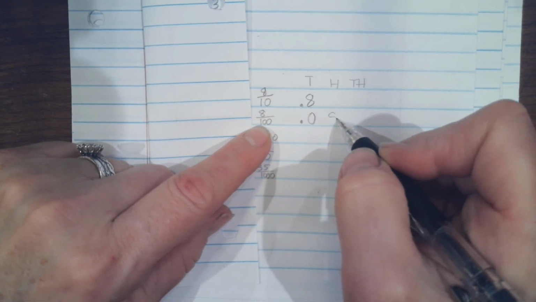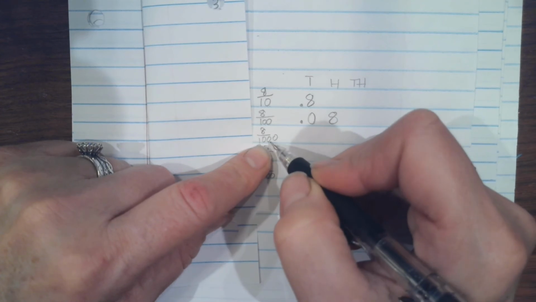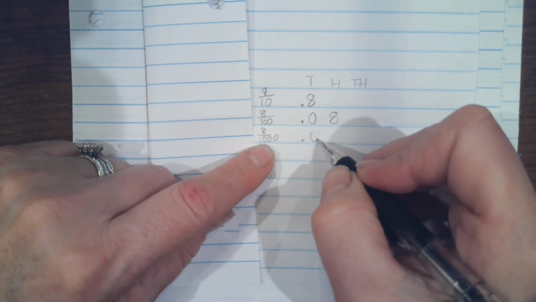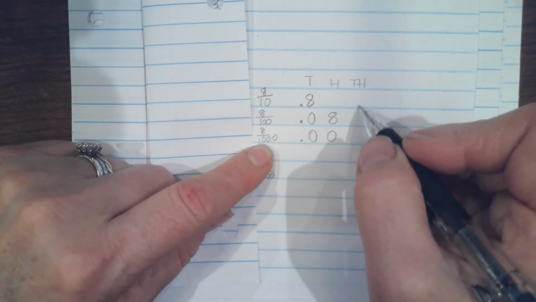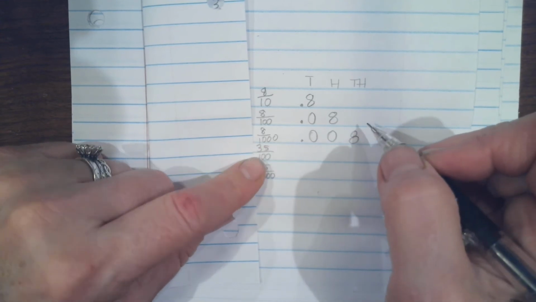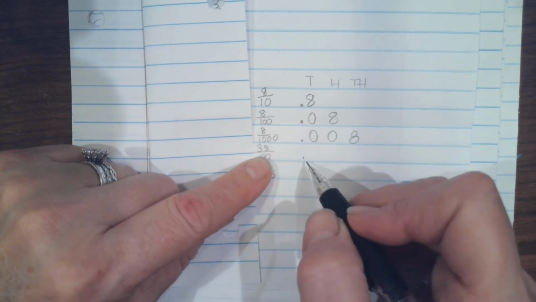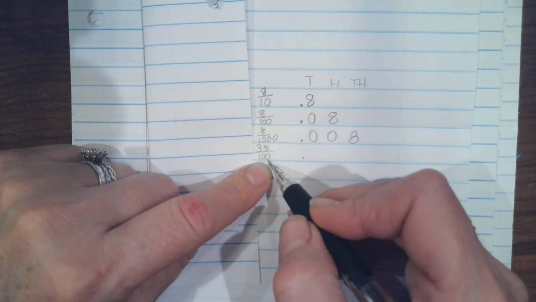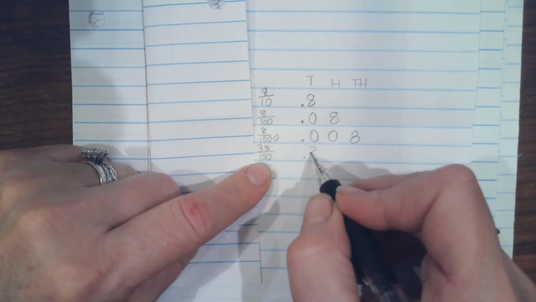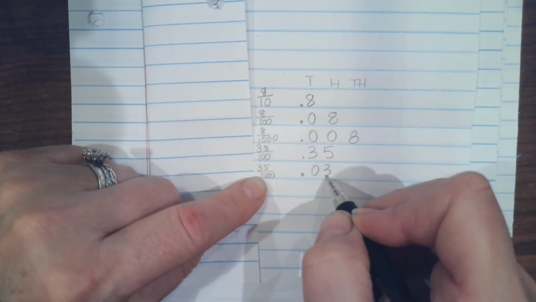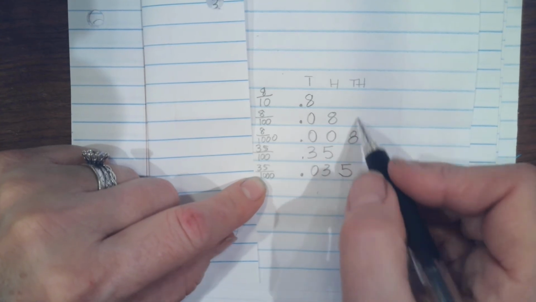So I'm going to do 0 and 8. This one, the number is still 8, but it ends in the thousandths place because my denominator is 1,000. So I put a 0 and a 0. Here's the thousandths place, so I put my 8 right here. This is 35, so I know my number is going to be 35 after my decimal, but I need it to end on the hundredths place because that is my denominator. So I'm going to write a 3 and a 5. This is the thousandths place, so I'm going to do 0, 3, 5. And does it end on the thousandths place? I'm just going to make sure. Yes. Do you have any questions about that?